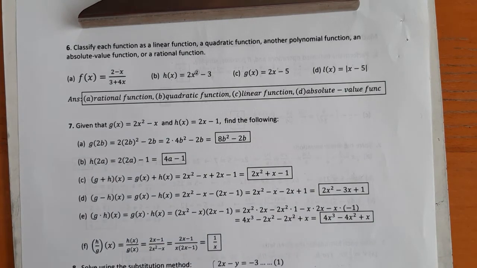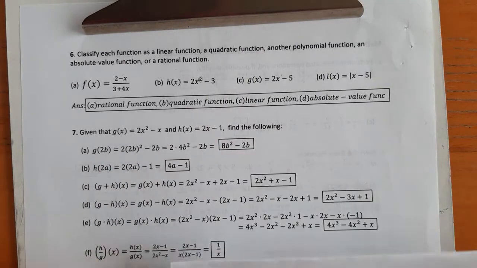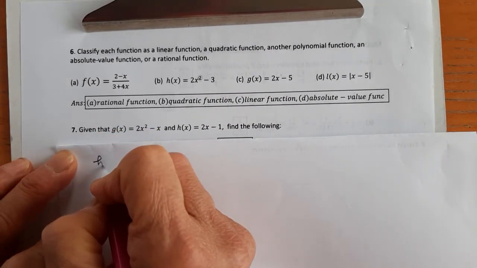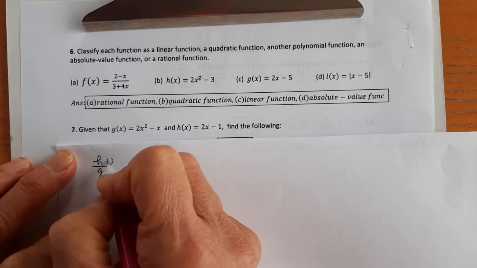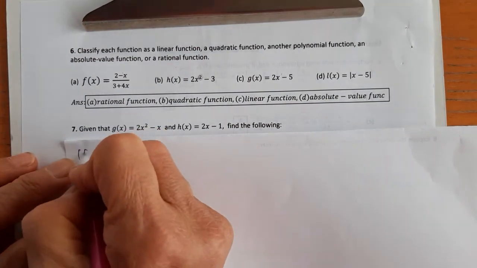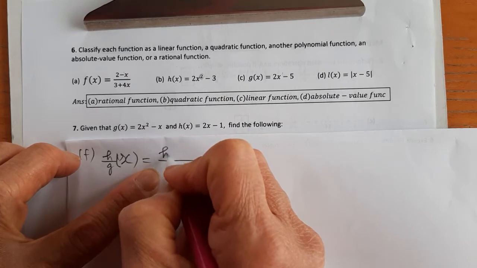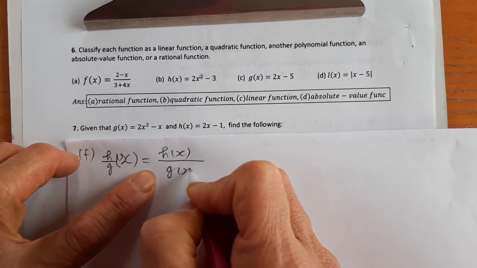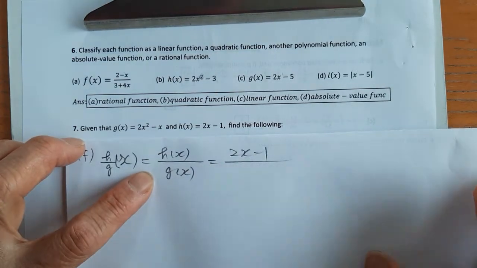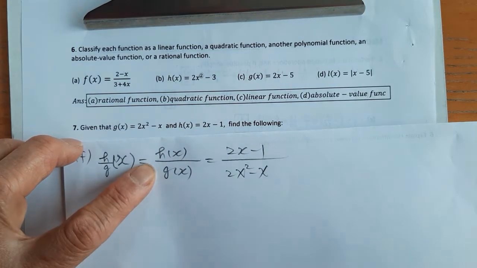Next question is division. Divide h over g. H over g of x. This is f. So divide. This means h of x over g of x. And h of x is 2x minus 1. G of x is 2x squared minus x.